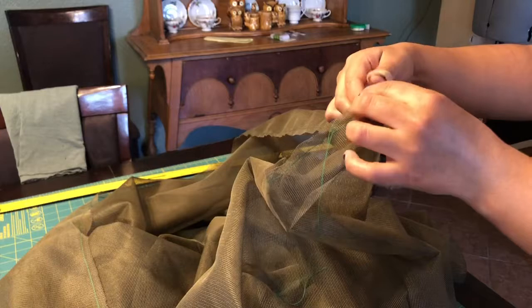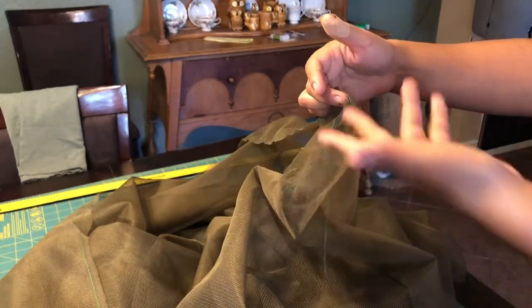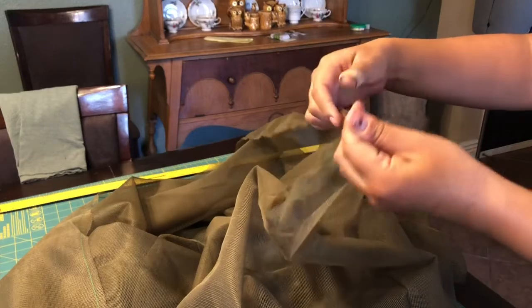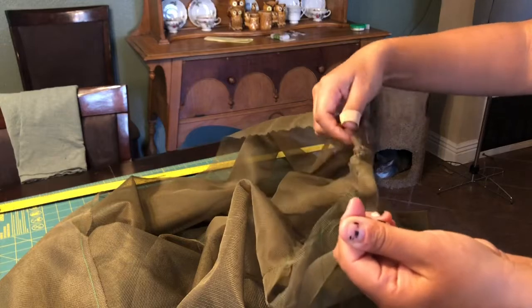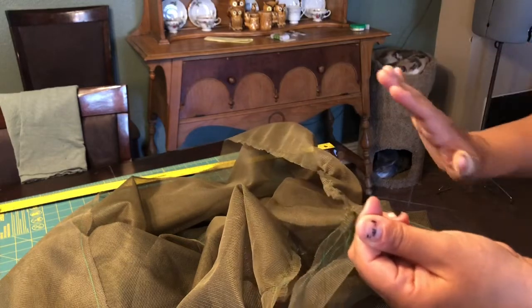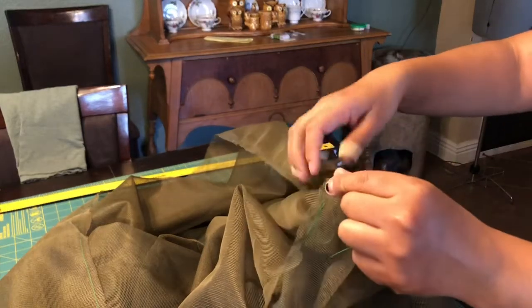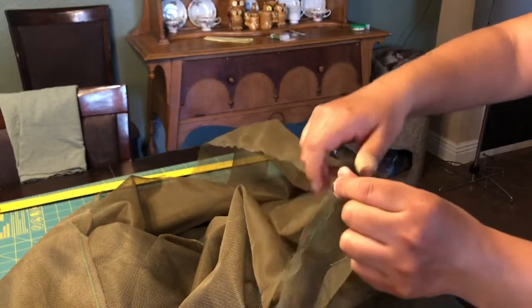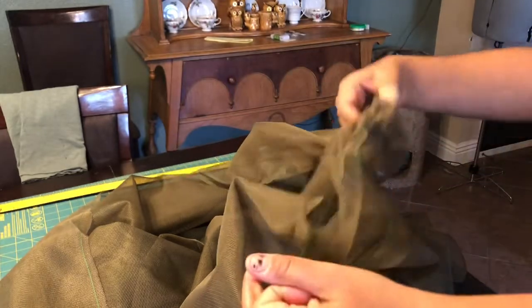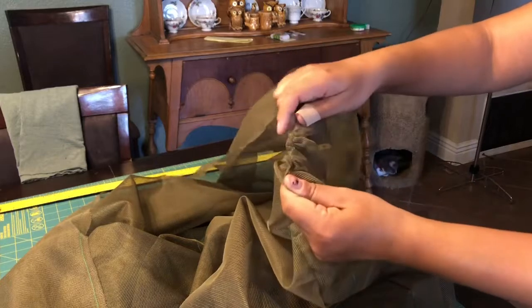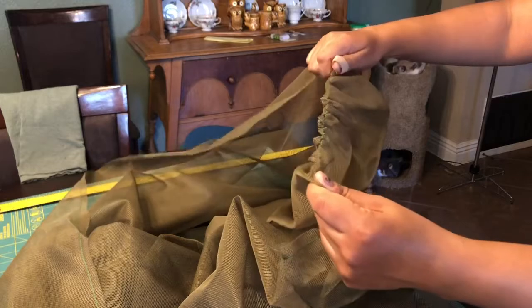So I'm going to take one string, and when you cut this off the machine, make sure you give yourself enough slack. You're just gonna pull it, and see how when I pull it, it starts to gather, but you need to, like I said, try and evenly distribute that around the whole part of the skirt. You kind of have to do this gradually, because if you try and do it all at once, sometimes this can get a little bunched up or caught up, and it's hard to distribute that.